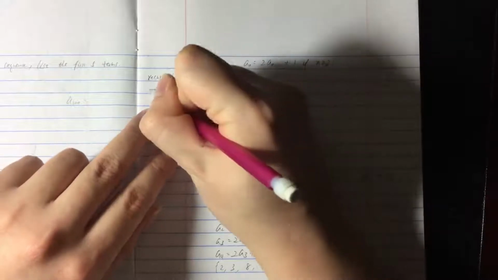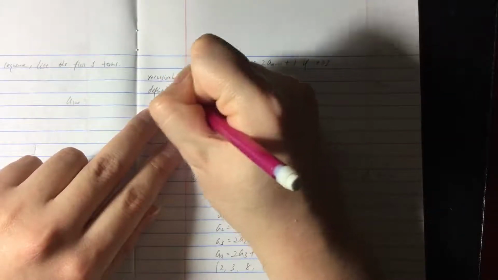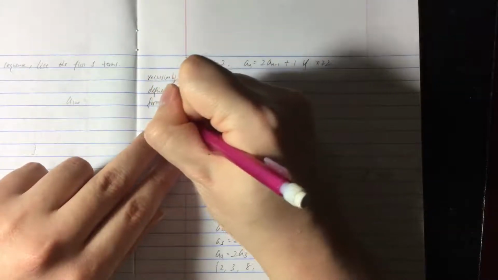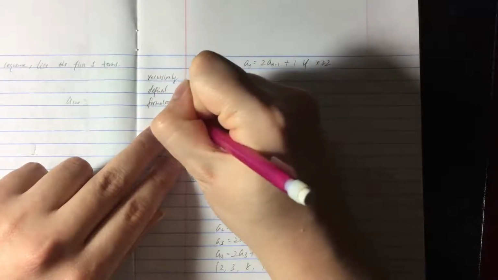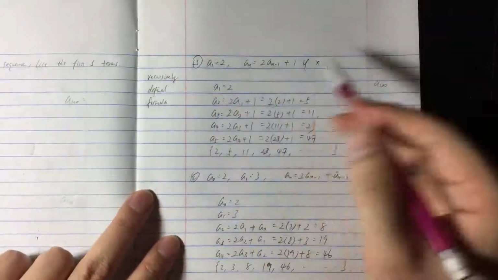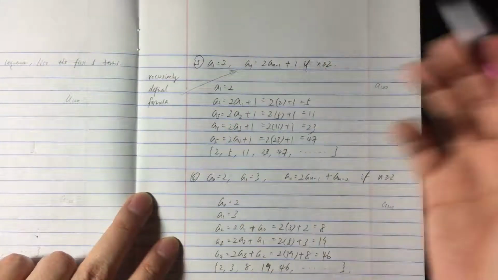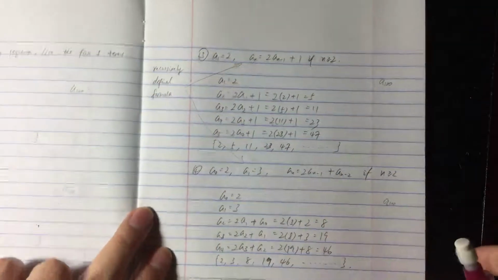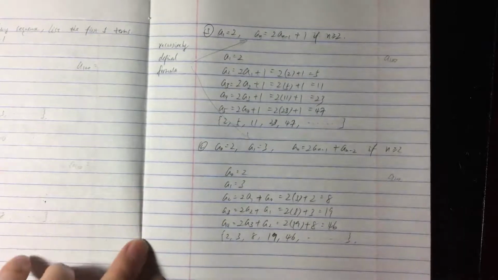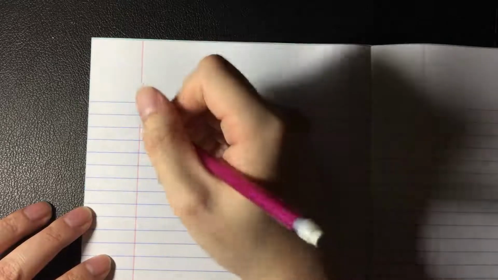For examples 3 and 4, every a sub n depends on the previous term or the previous terms. They are called recursively defined formulas. In general, a recursively defined formula is also called a recurrence relation.